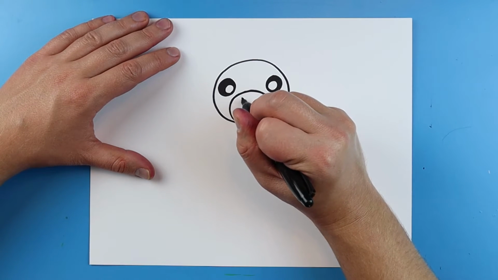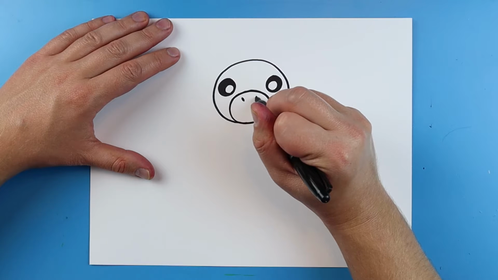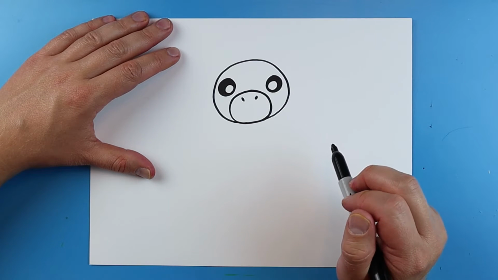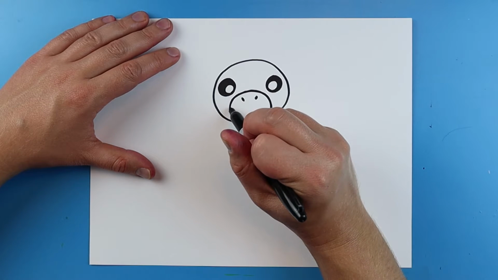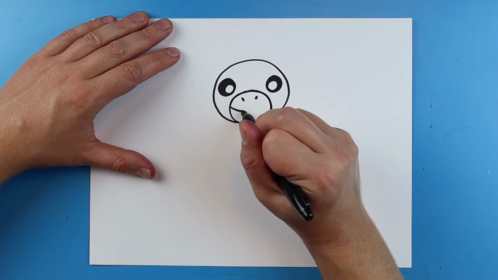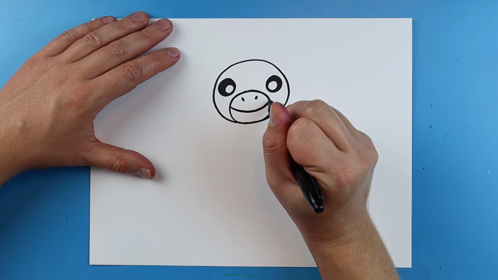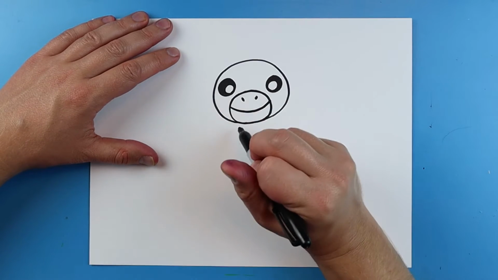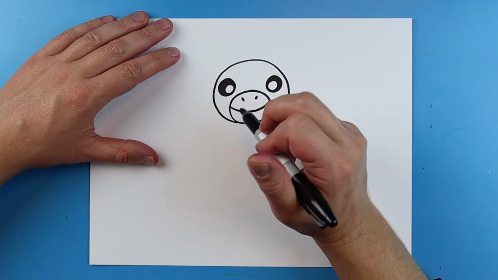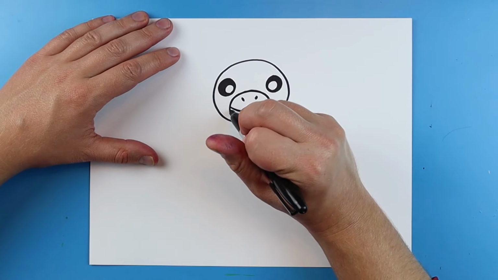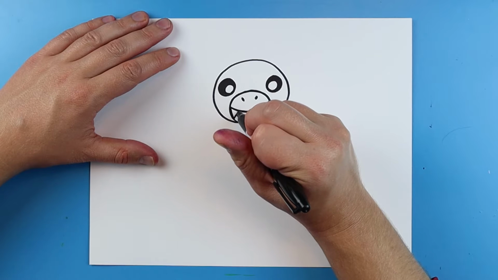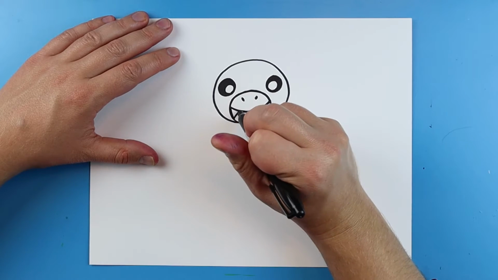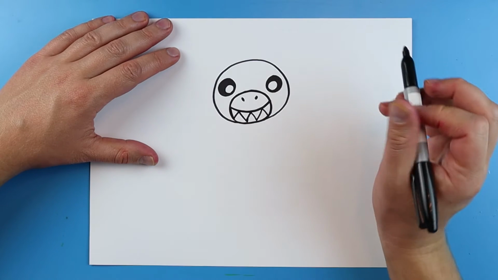Now starting right here I'm going to add a little dot here and then a little dot right here for the nose. And then right across here, I'm going to add a curved line. And because the Shin Godzilla has a lot of crazy teeth, I'm going to add some kind of sharp teeth in here for a little bit of a scarier look.